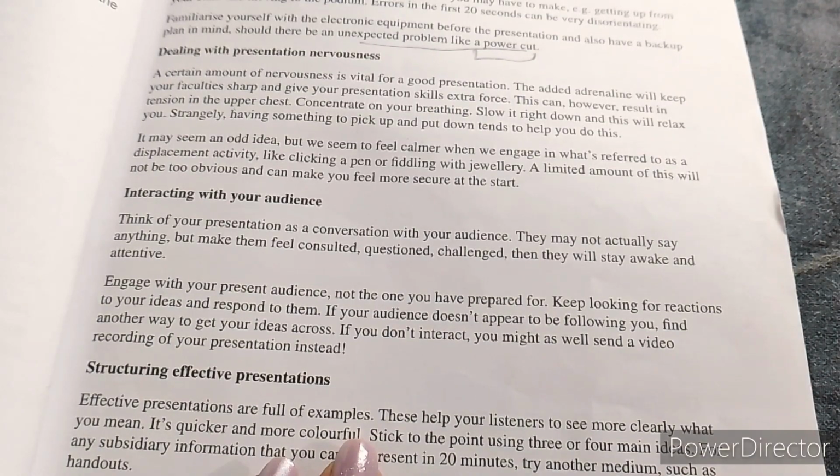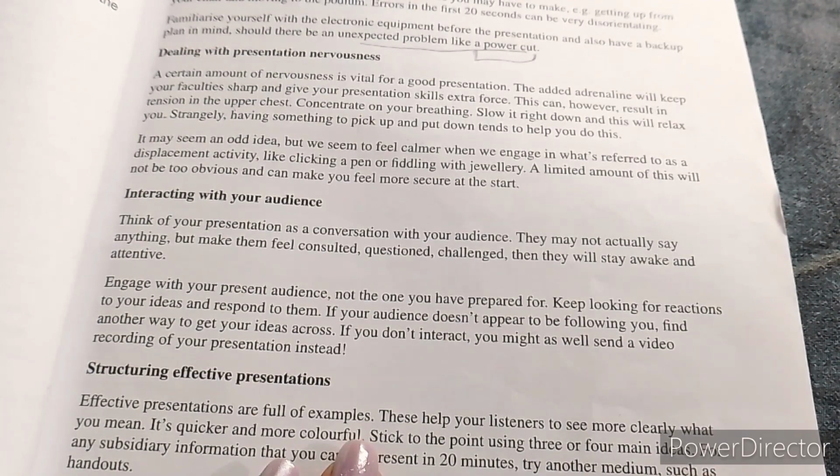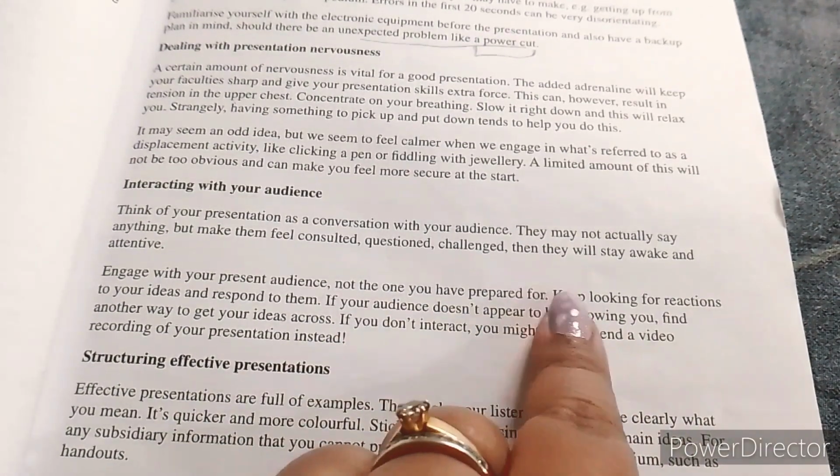They may not actually say anything, but make them feel consulted, questioned and challenged. Then they will stay awake and attentive. Engage with your present audience, not the one you have prepared for. Keep looking for the reactions.